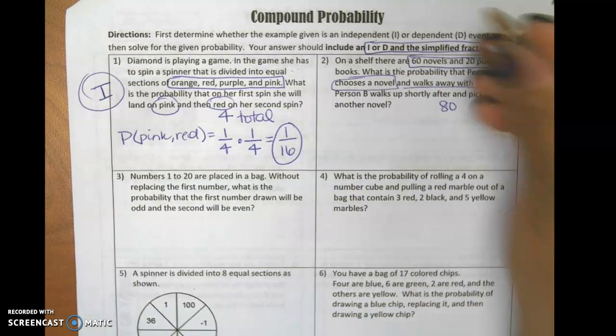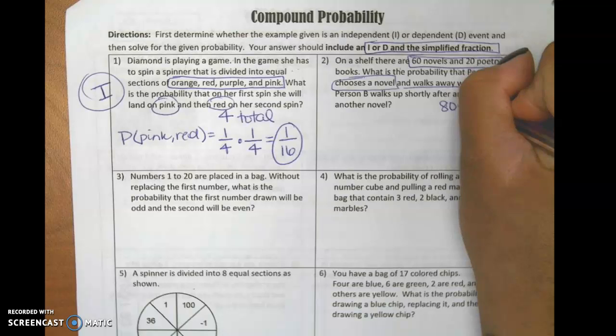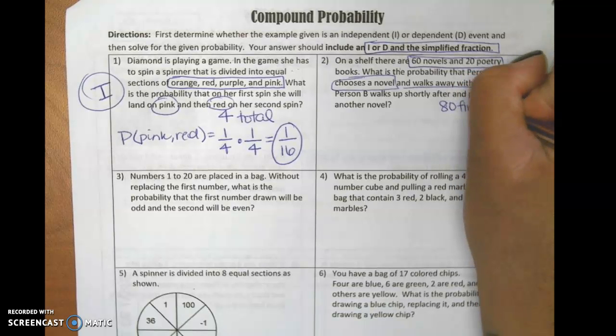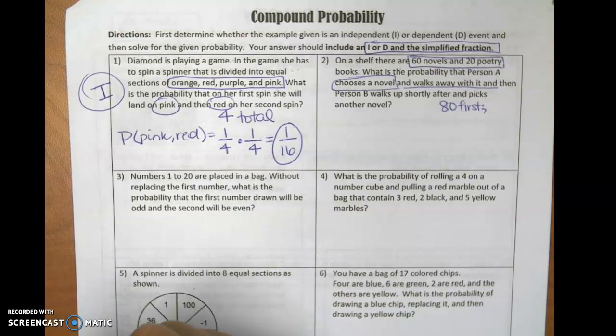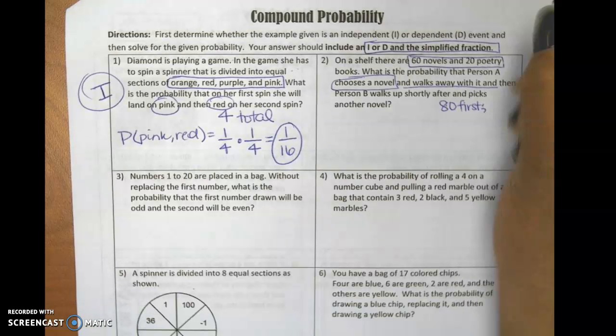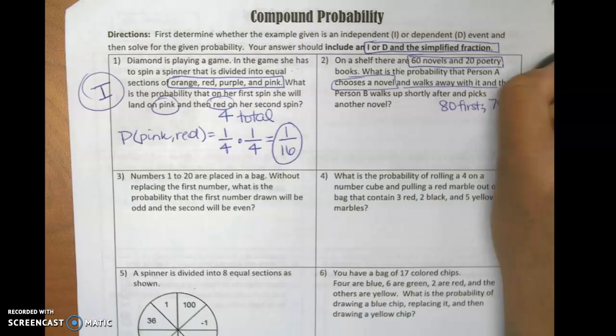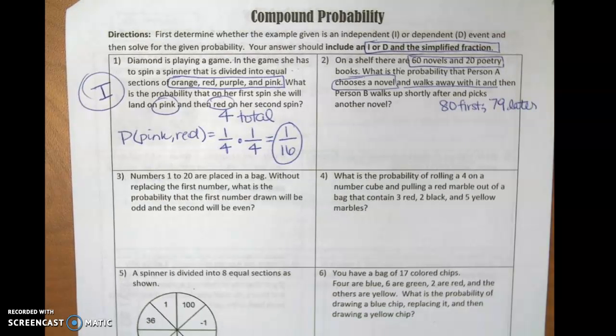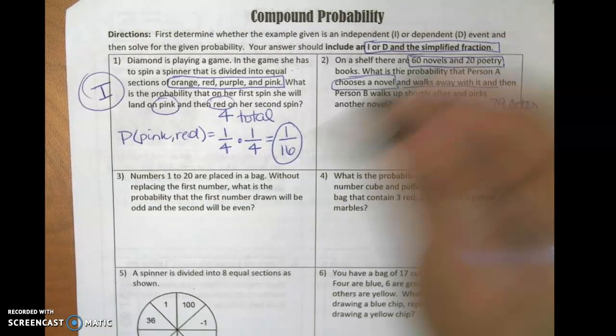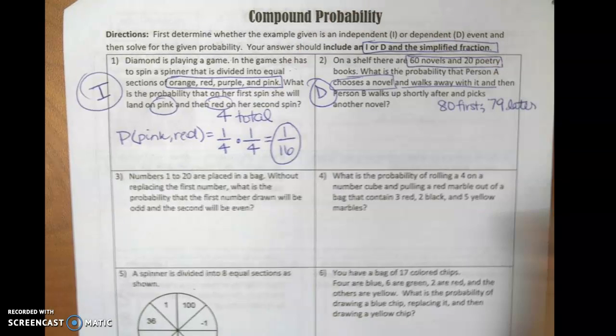So I'm going to have 80 first, and then what? Somebody's going to walk away with that book. So what do I get? Good. 79 later. Is this independent or dependent? Dependent, because my numbers change.